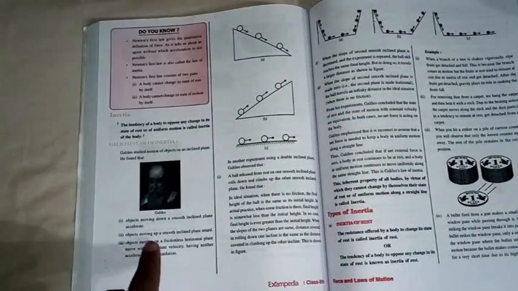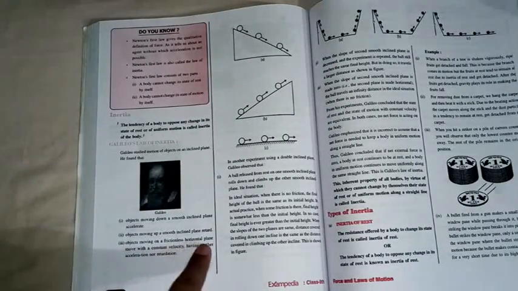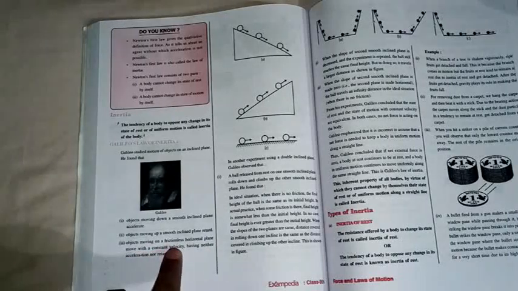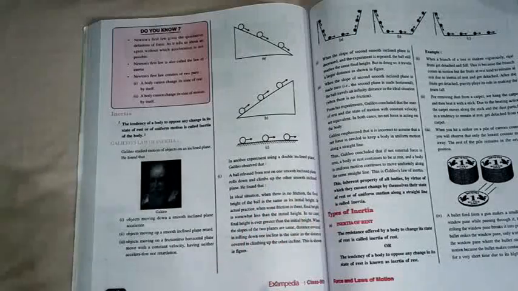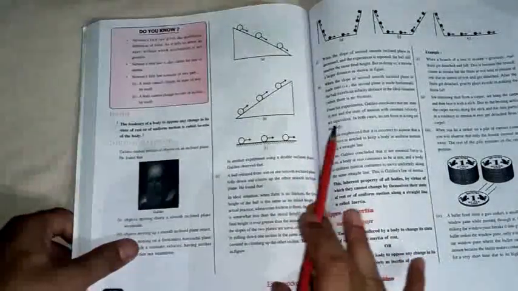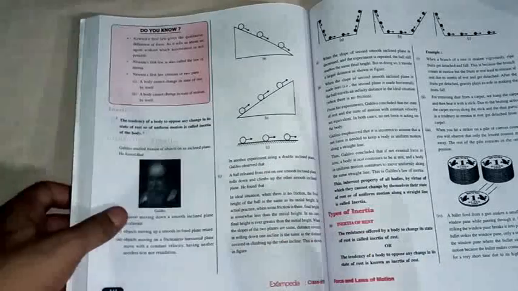When moving on a frictionless horizontal plane, it moves with constant velocity having neither acceleration nor retardation. When an object is moving on a smooth or frictionless surface, it will move with uniform velocity, neither acceleration nor retardation. This is the observation of Galileo.